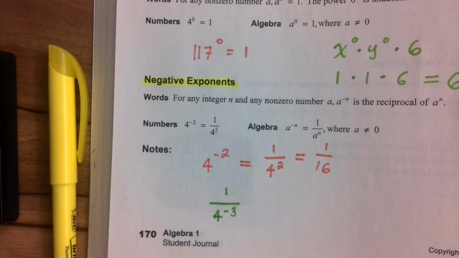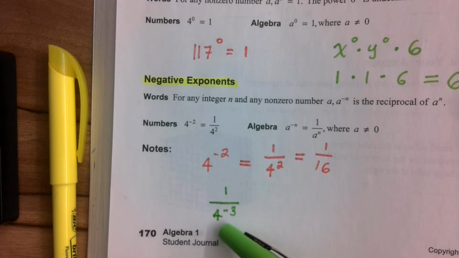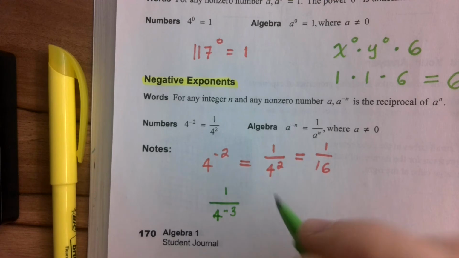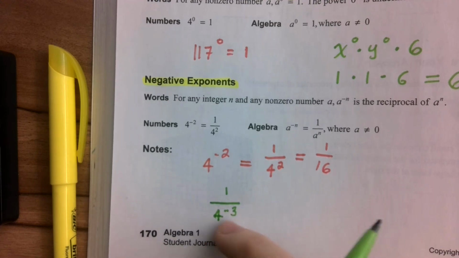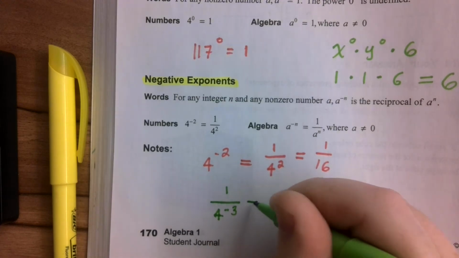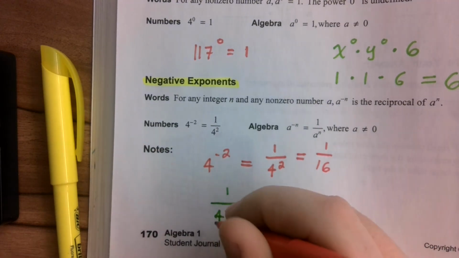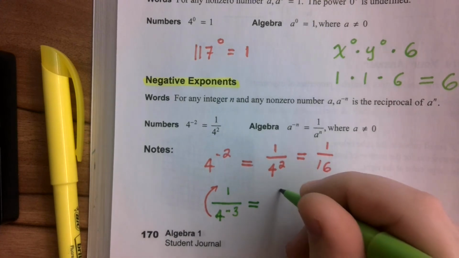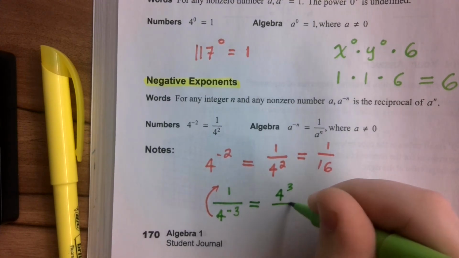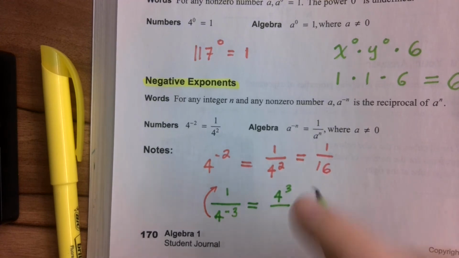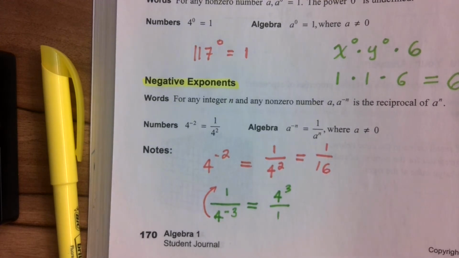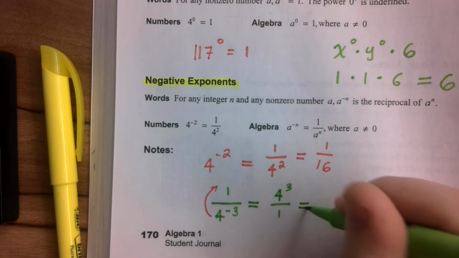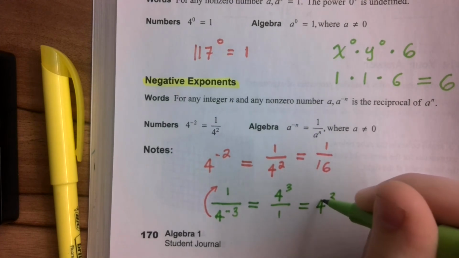Here's the secret. In order to get rid of a negative exponent, you just need to flip it over your fraction bar. So in this case, our negative exponent is on the bottom. To turn it positive, we just have to flip it to be on top. When we do, this becomes 4 cubed over, well, since there's nothing on bottom anymore, we put a 1. But we know anything over 1 is just the numerator, 4 cubed.